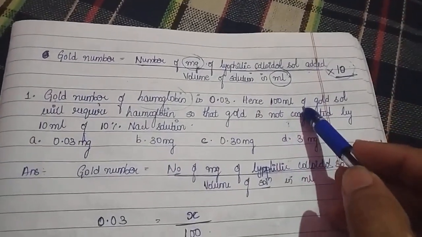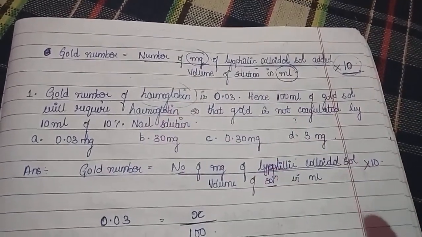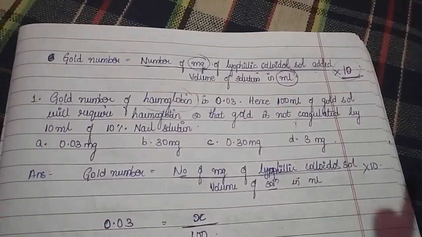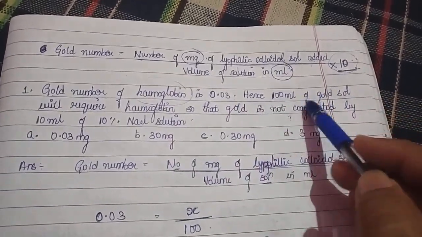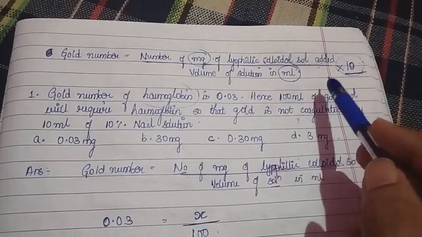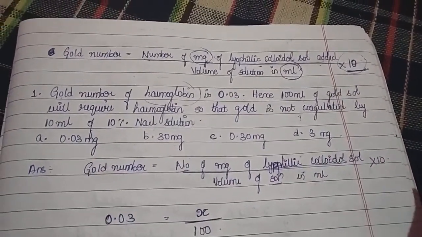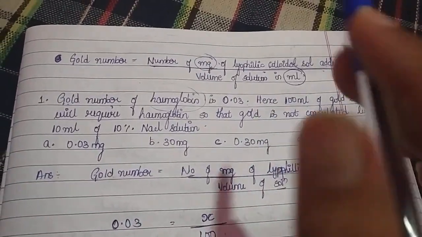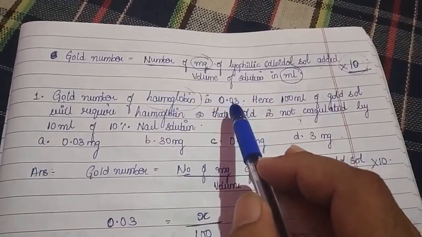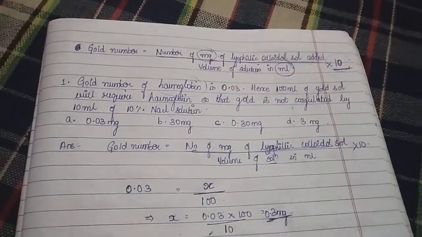They are asking how many milligrams of hemoglobin are required to protect 100 ml of your gold sol from coagulation, when the gold number of the hemoglobin is given. So this is your question.